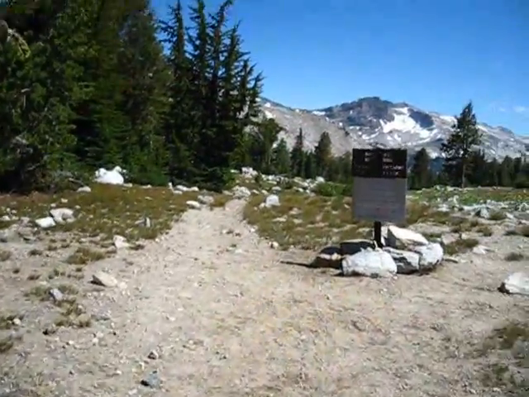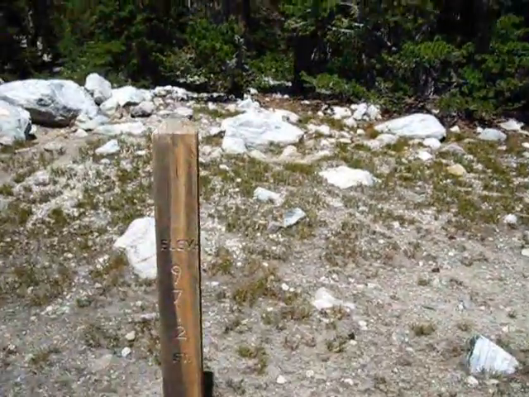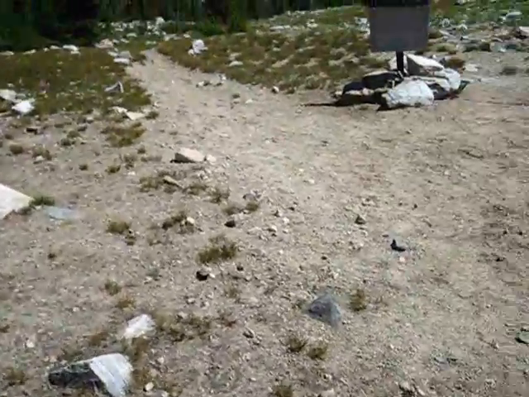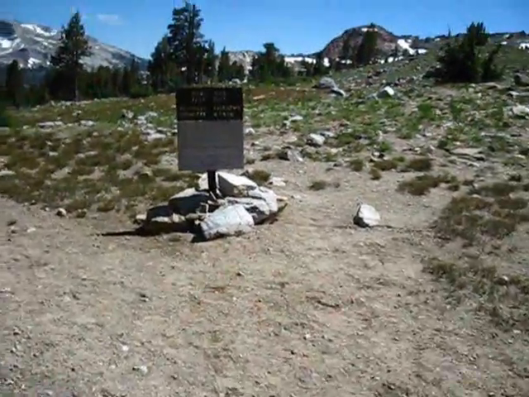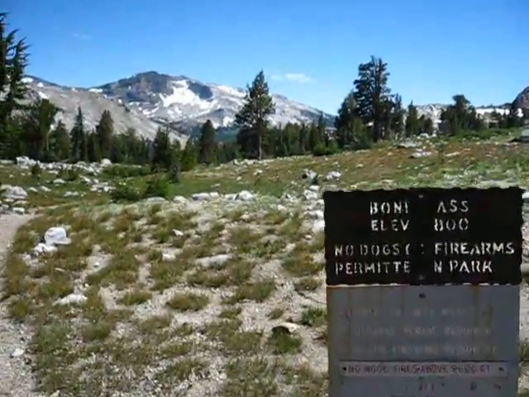Bond Pass, elevation 9,800 according to Yosemite, elevation 9,712 according to Emigrant. There's Yosemite.